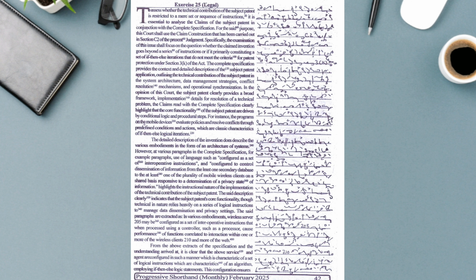Specifically, the examination of this issue shall focus on the question whether the claimed invention goes beyond a series of instructions or if it primarily constitutes a set of if-then-else iterations that do not meet the criteria for patent protection under section 3(k) of the Act.